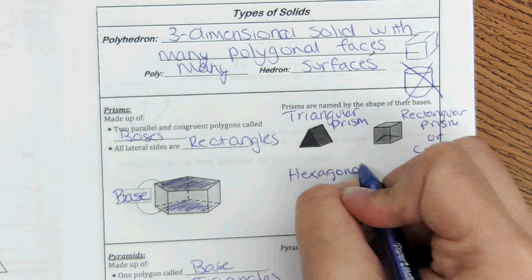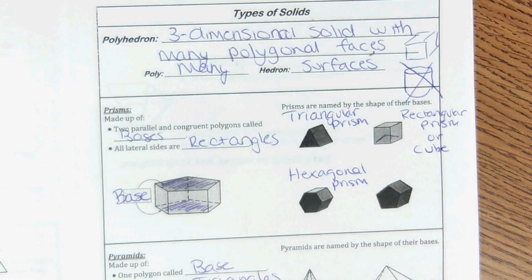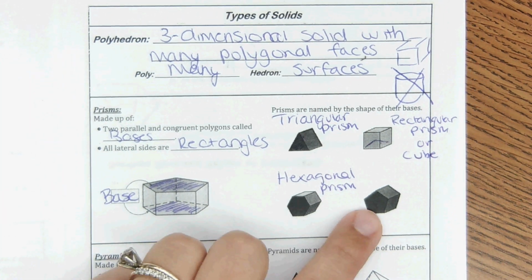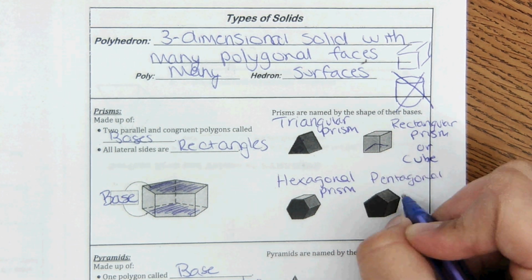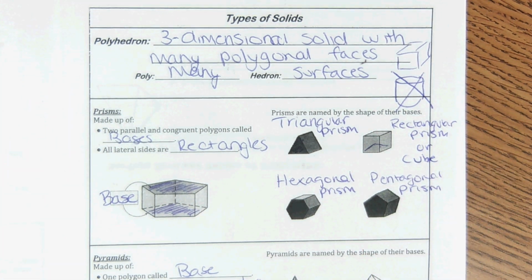Then this one has a hexagonal base, so this would be a hexagonal prism. And then this one, a pentagon base, so pentagonal prism.